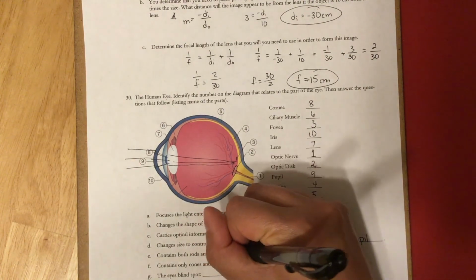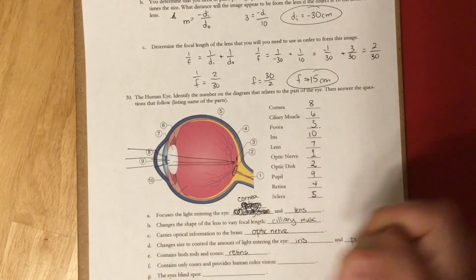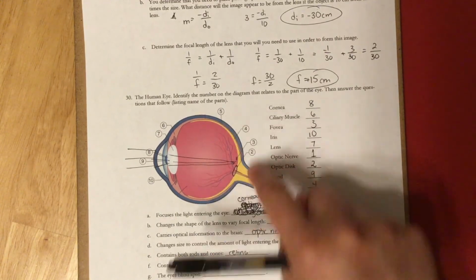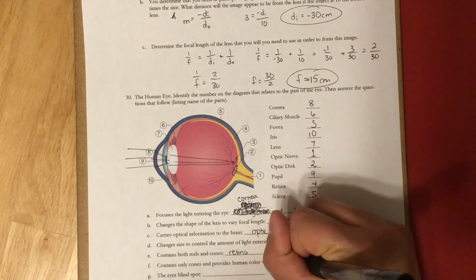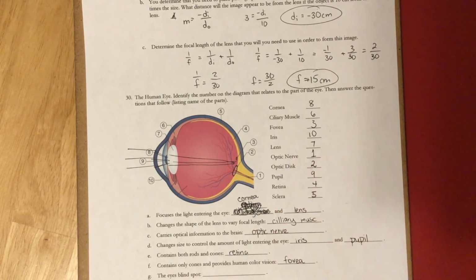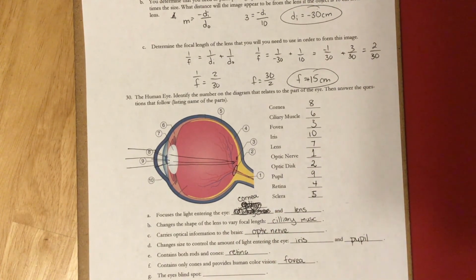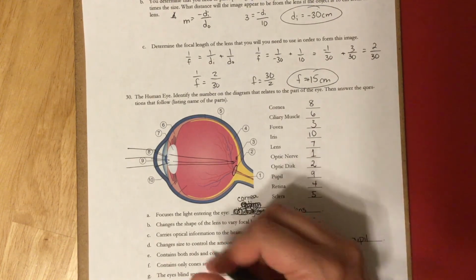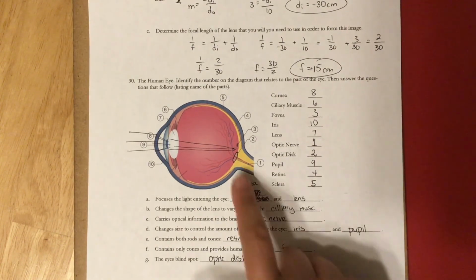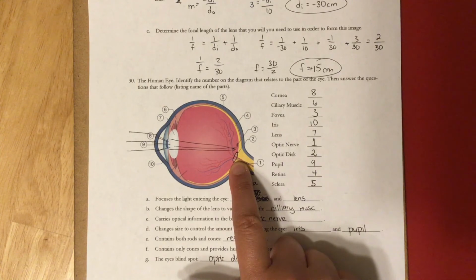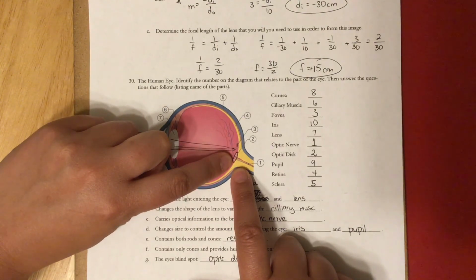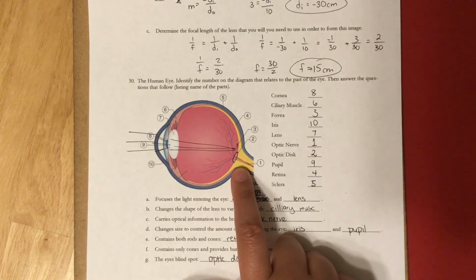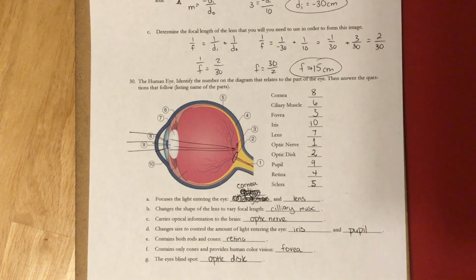The retina contains both the rods and cones. That's this sensitive area at the back of the eye where the image is formed. The fovea contains only cones and produces human color vision. And the blind spot is number 2, the optic disc. The optic disc is where all those nerves come together, so it doesn't have rods and cones in that one little tiny location. So even if a clear image forms on it, there's nothing there to collect the light, so it doesn't get sent up to the brain.